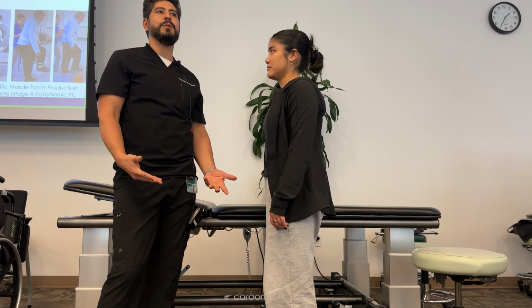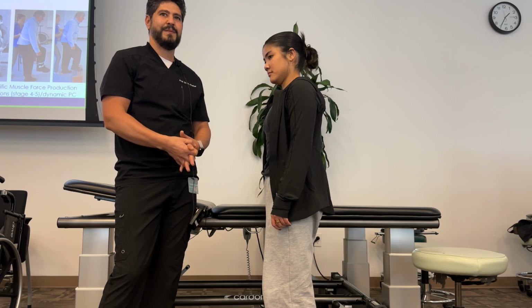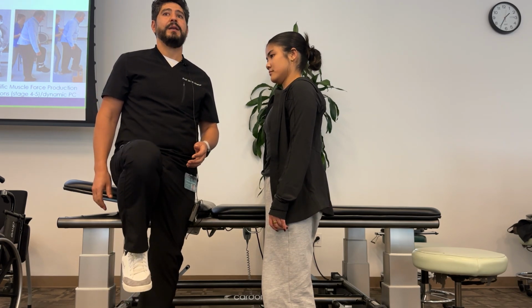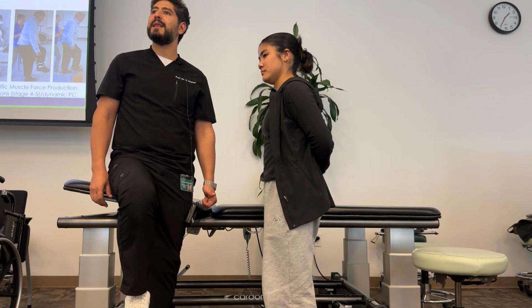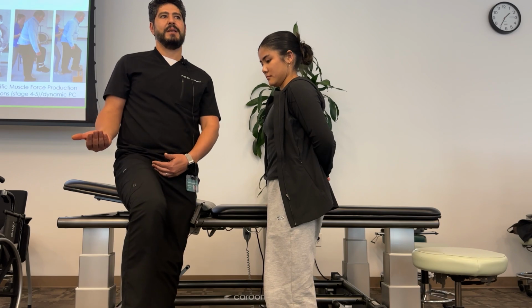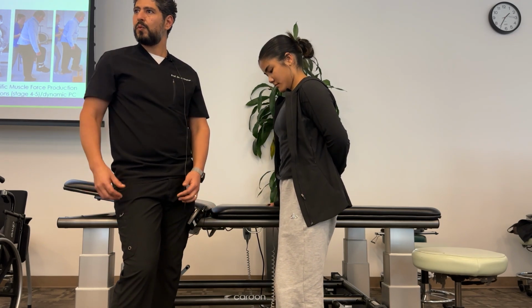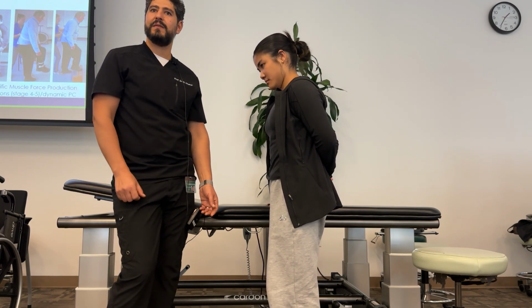How many degrees do you need for the hip flexor during walking? 30. So that's 30. Not even 90. But you got 90, that's great. You may need that for other activities, like stepping up. But for walking, 30 degrees are required. This is the maximum of the hip flexion during walking.